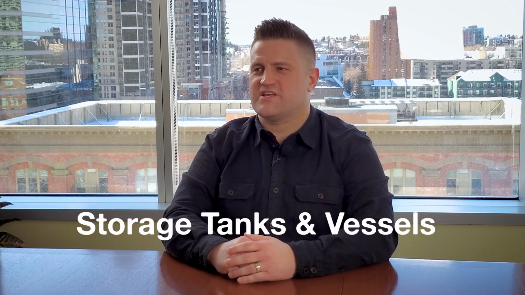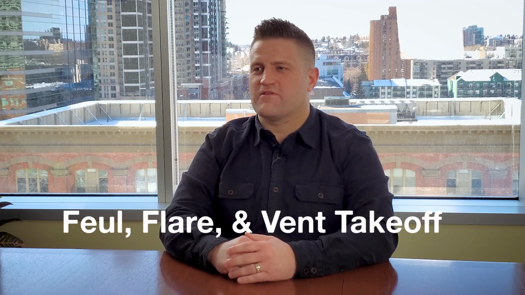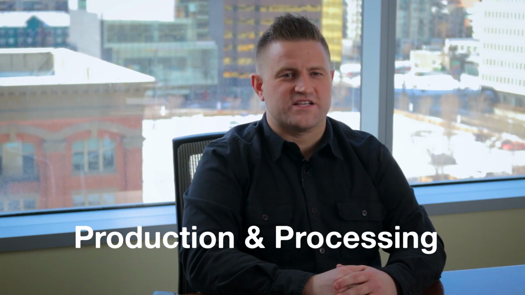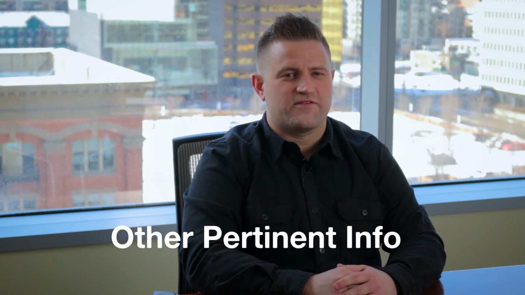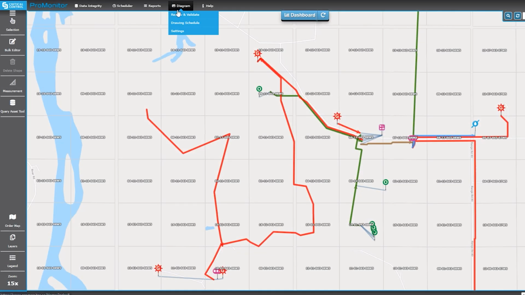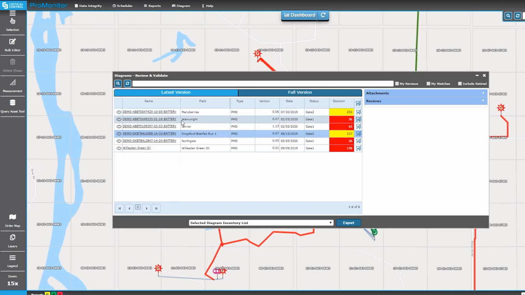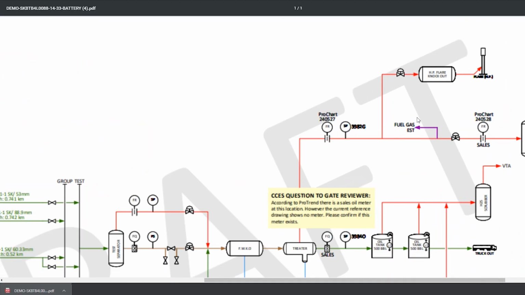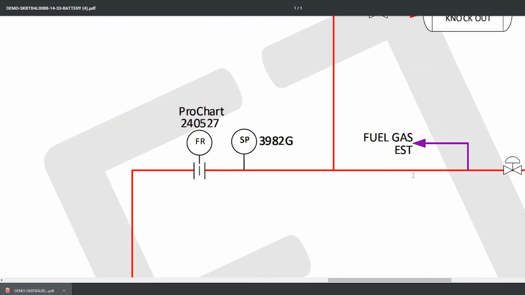We then add all the necessary measurement points, storage tanks and vessels, fuel, flare, vent takeoff points, facility delineation, production and processing equipment, piping, transportation, and any other necessary information outlined by the regulators to the schematic. If you're a subscriber to ProTrend, the industry standard in fluid composition management, we will add all the validated sample points to the schematic, along with any ProChart or NetFlow meters you might have as well.